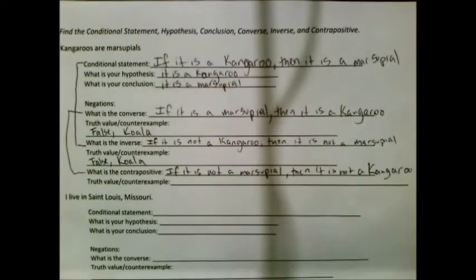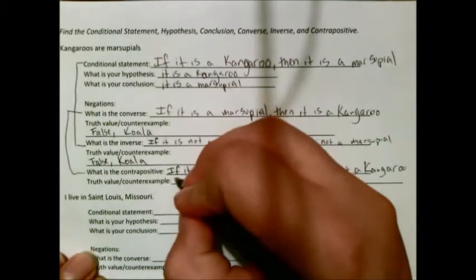Now, let's see if that makes sense. If it's not a marsupial, okay, so it's something that doesn't have its babies in a pouch. Okay, so something besides that, then it's not a kangaroo. Well, that's true. I mean, if it's not a marsupial, there's no possible way it could be a kangaroo because kangaroos are marsupials. So, this statement is true. We don't say anything else besides that, we just say it's true. Alright? Let's go on to the next one.